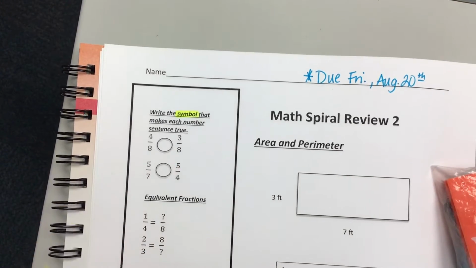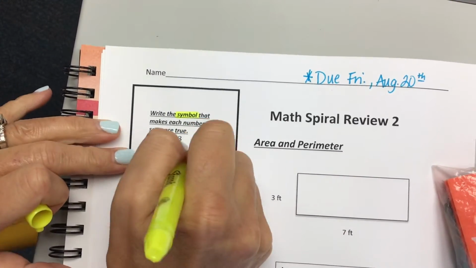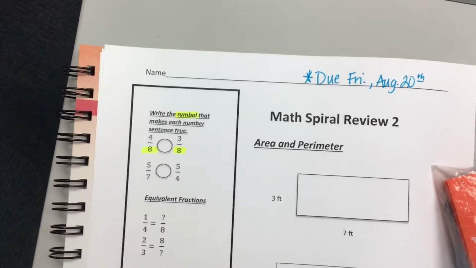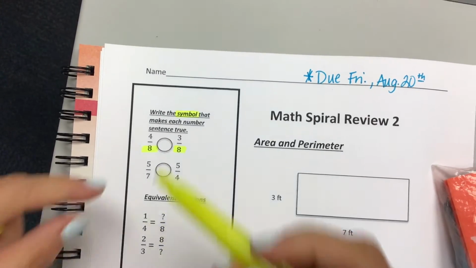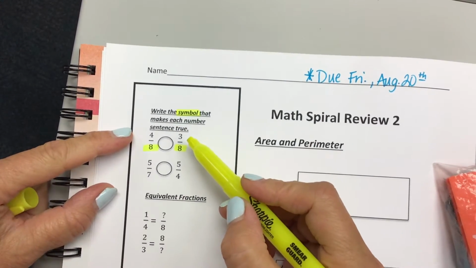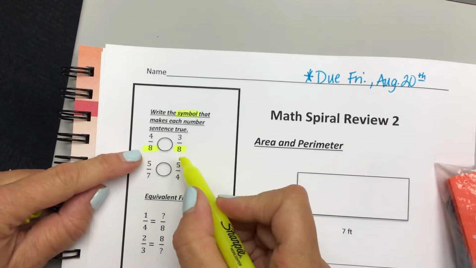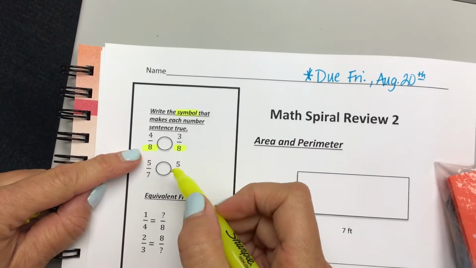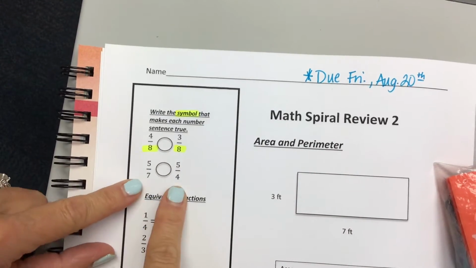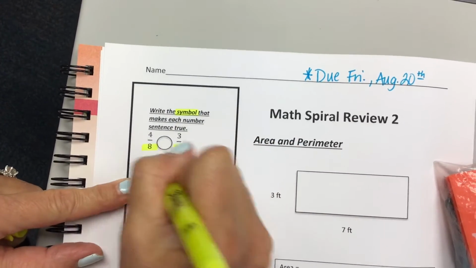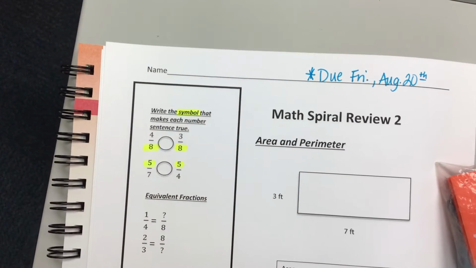Okay, what I want to note here on these though is that the denominator is the same. Remember we call that top number the what? What's the top number in a fraction called? Numerator, and the bottom number is the denominator. And then on this second one, the numerator is the same.